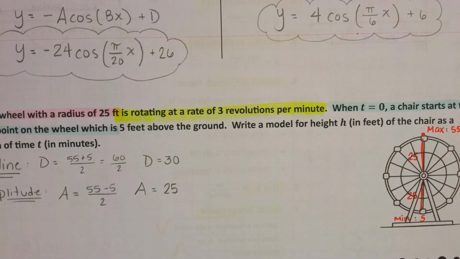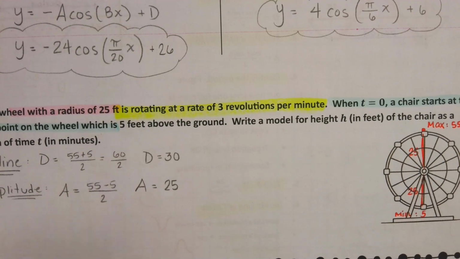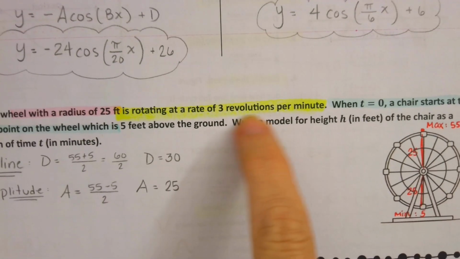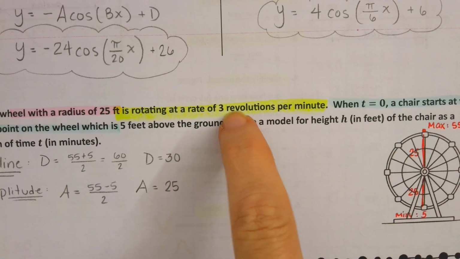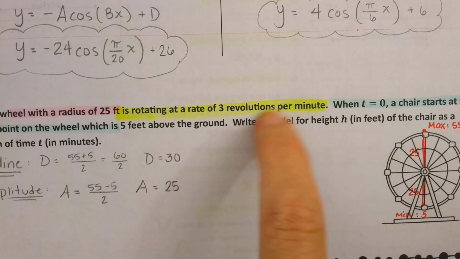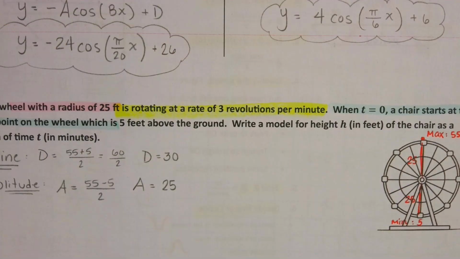That means it's going to make 3 sine or cosine functions in 1 minute, because every revolution here is going to make another trig function. So this would make one trig function, another trig function, another trig function in a distance of 1 minute.